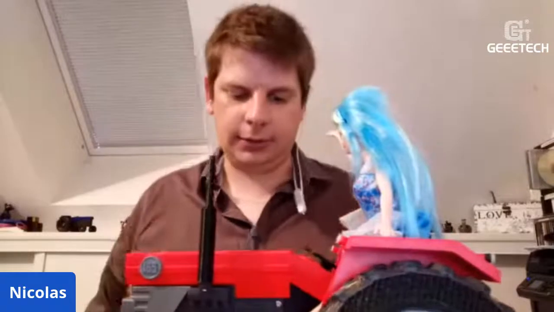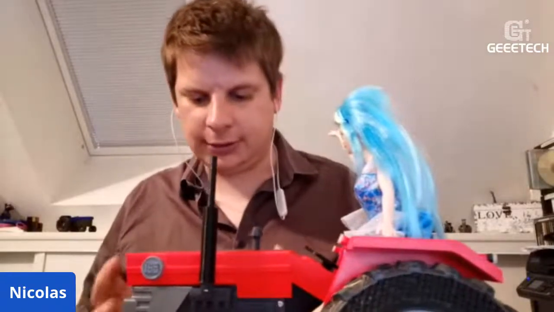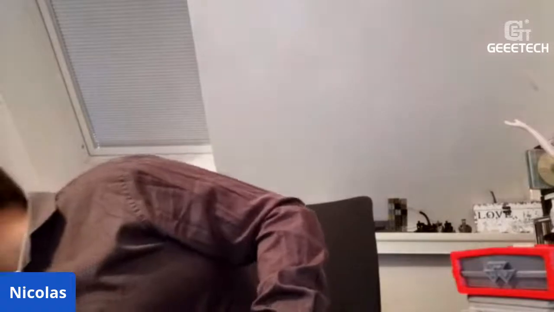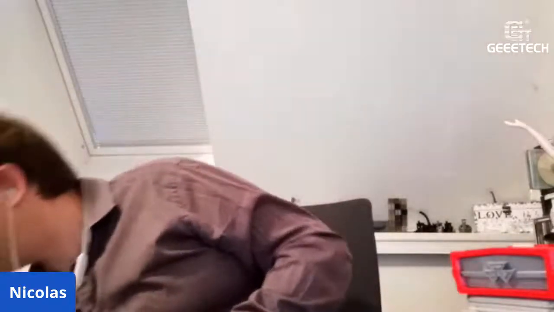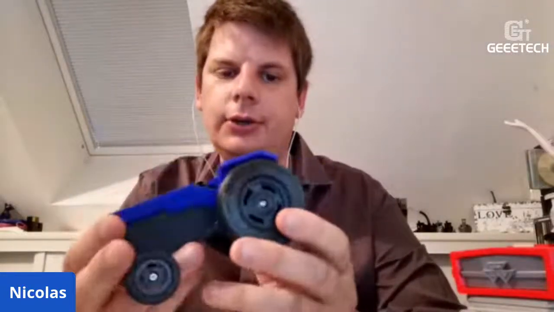and it took more than 160 hours to print all the parts. So it is here, and I printed a second RC tractor, all here, ready to be assembled. I printed it for my daughter. This is a small tractor toy.